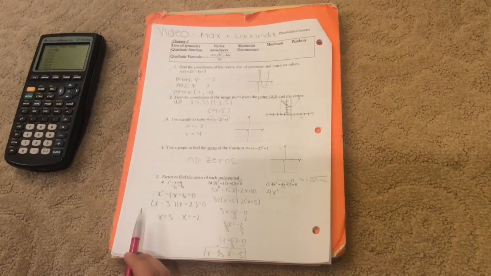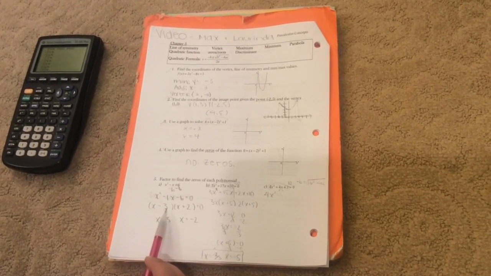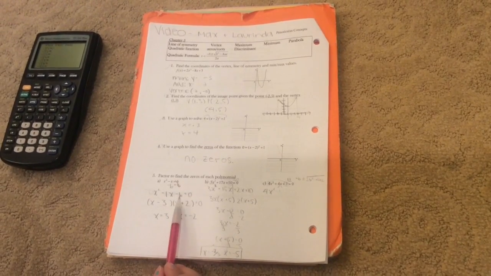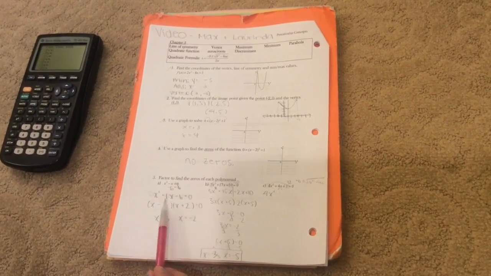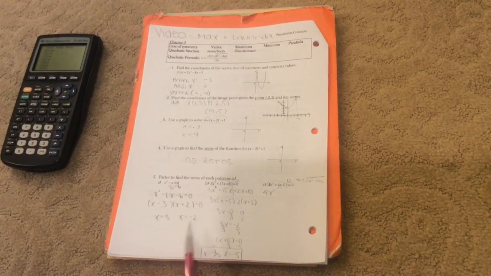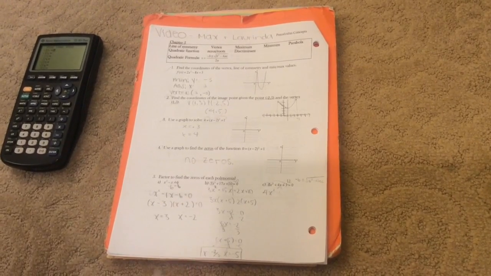Now we're going to factor. So parentheses x minus 3 and x plus 2, because -3 and 2 multiply to equal -6 and add to equal -1. And then you just set both of those to 0, which gives you x equals 3 and x equals negative 2.